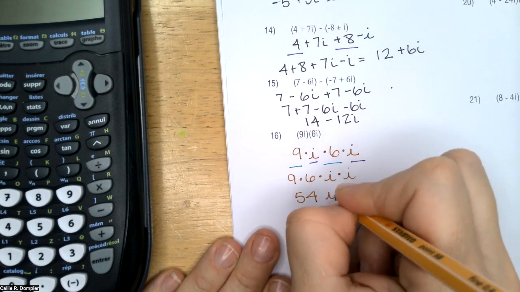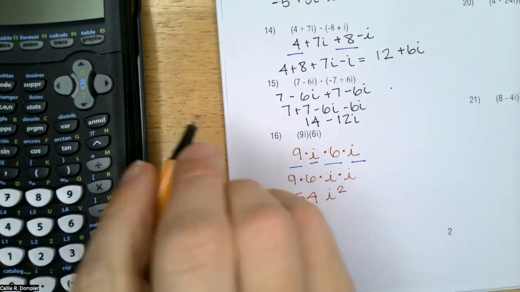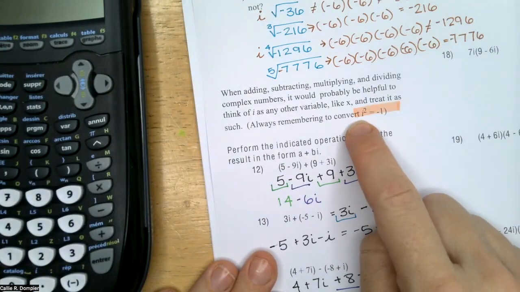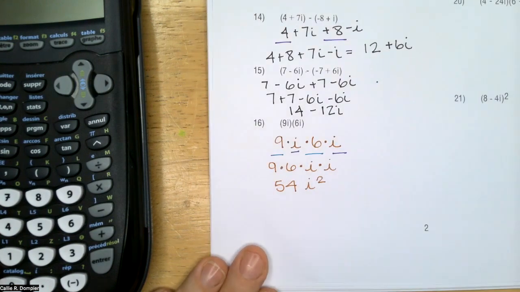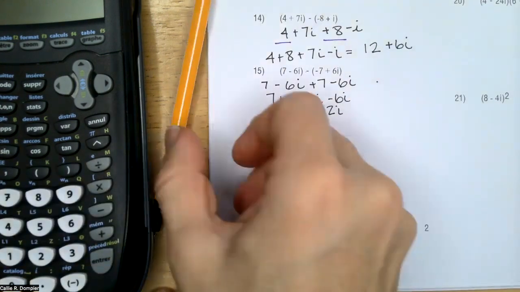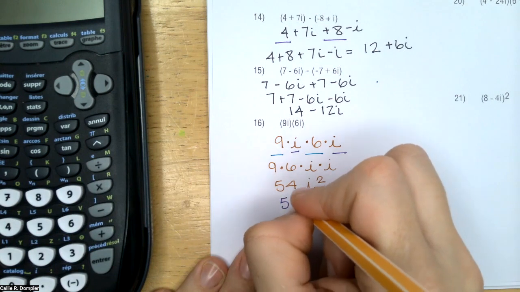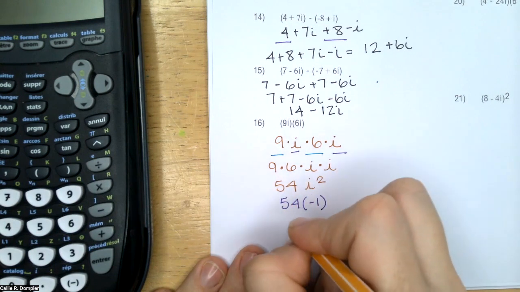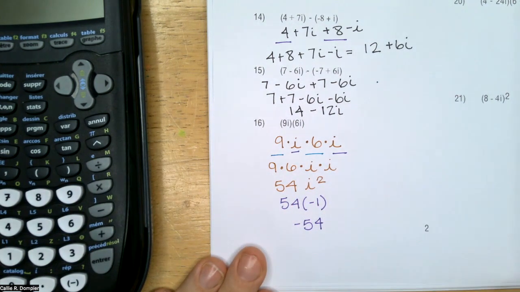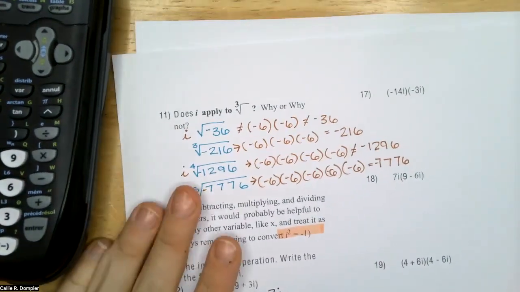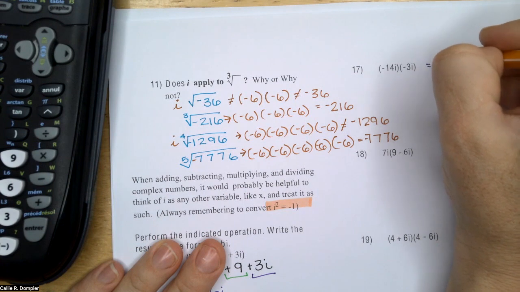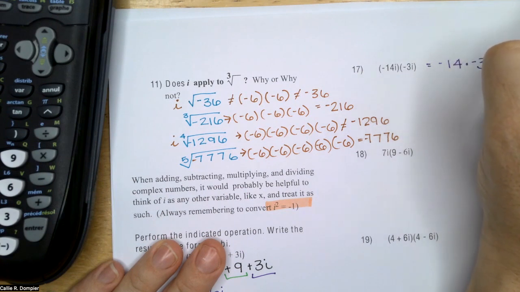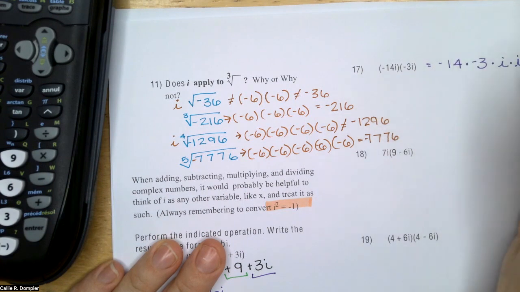54, and then i times i is just i squared. Now, remember, anytime you see i squared, change it to negative 1, okay? So that's 54 times negative 1, negative 54. Negative 14i times negative 3i, negative 14 times negative 3 times i times i.